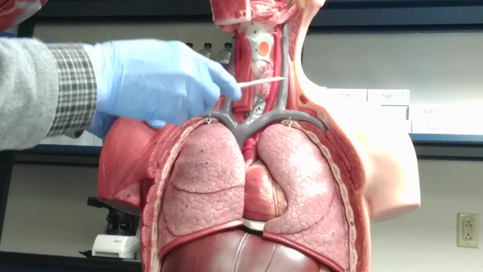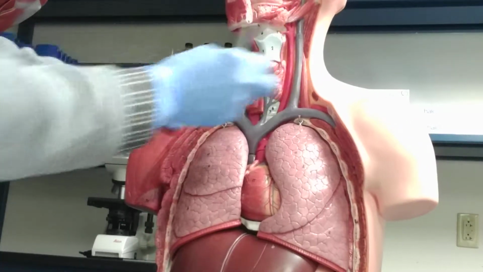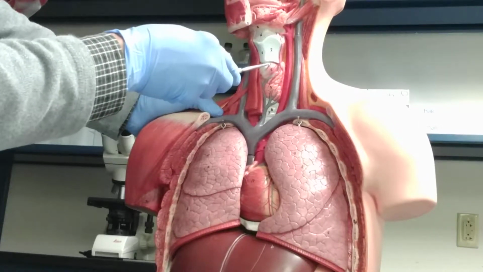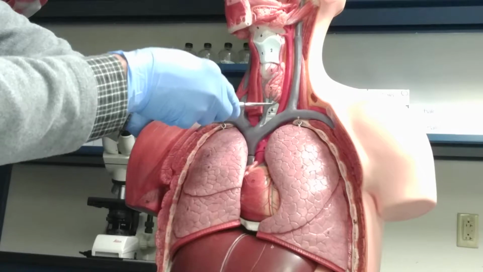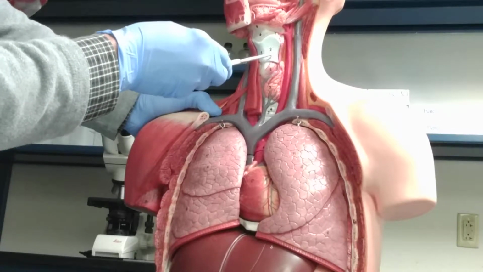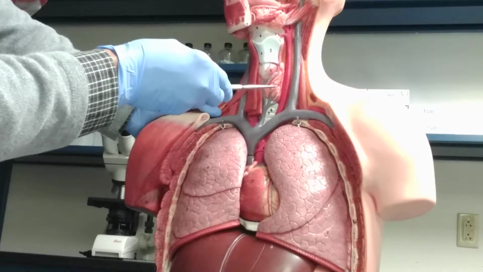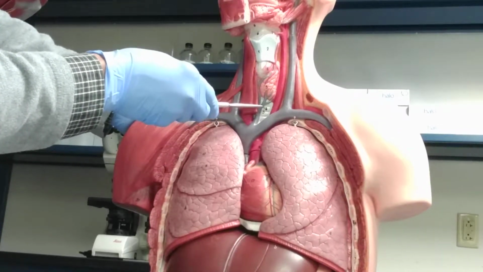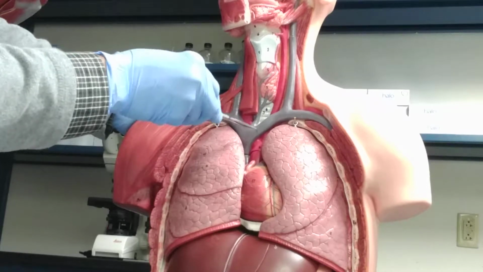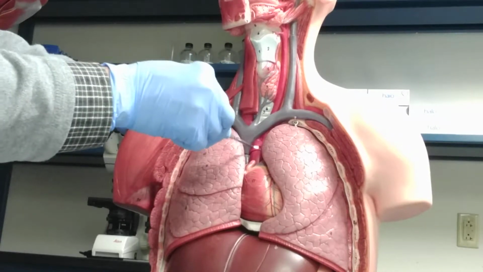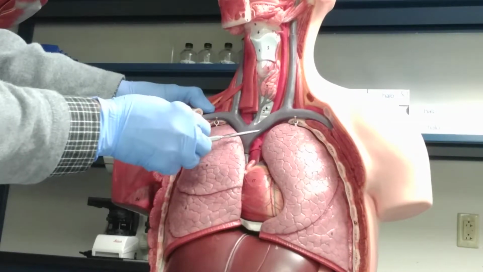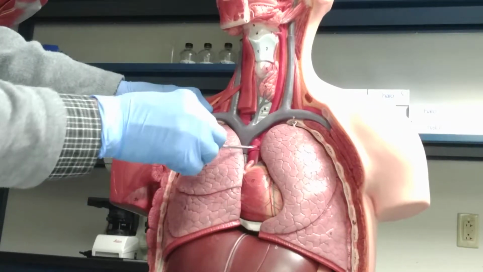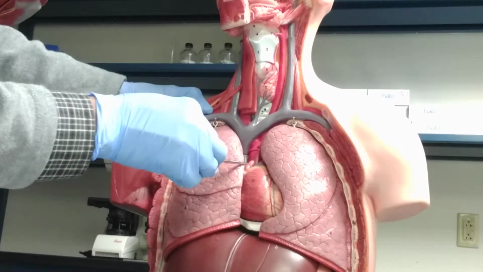Taking a look at this model here, let me show you the parts of the upper airways. This is the trachea, which starts from here and almost goes down here. This is the thyroid cartilage. There is the thyroid gland here. This is a part of the trachea, and it goes in the back of the great vessels. This area is known as the mediastinum, between the two lungs, where you find the heart, the great vessels, and the trachea and the esophagus behind it.